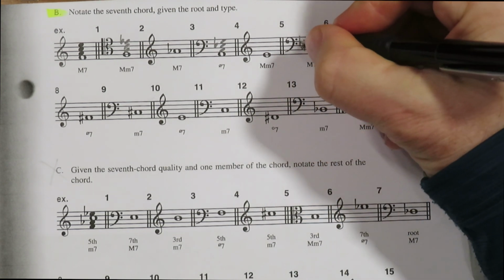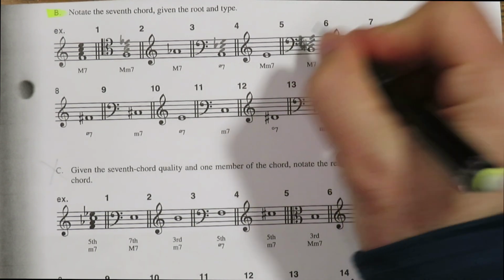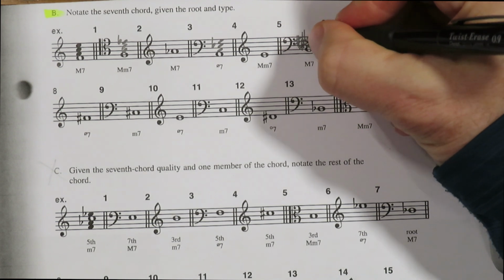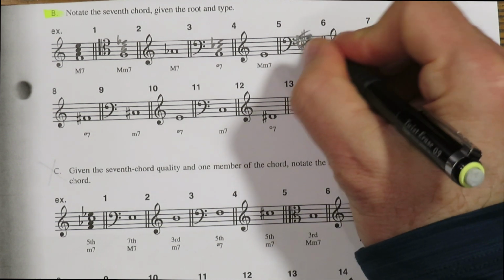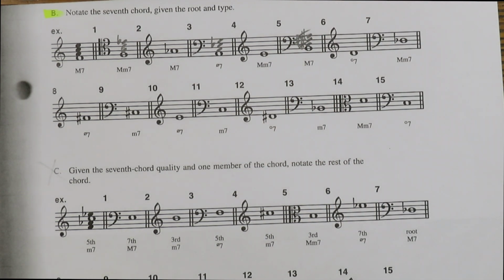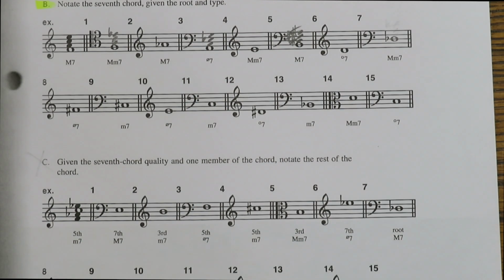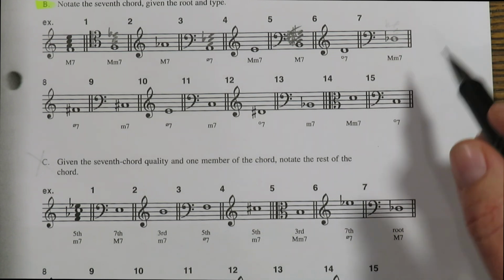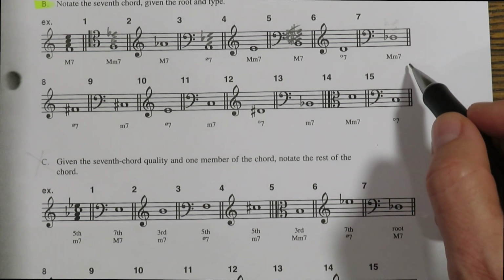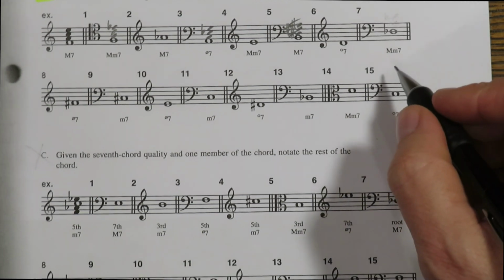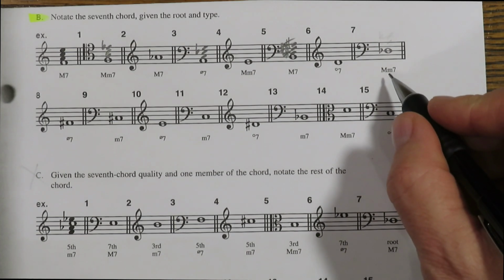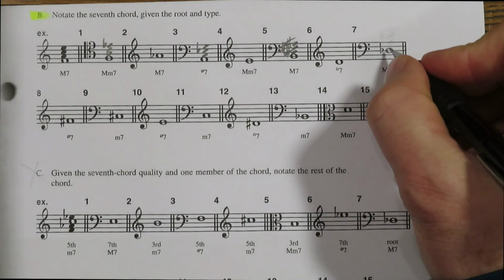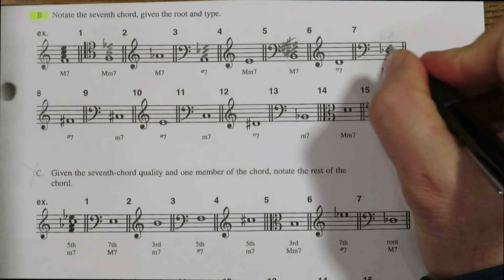This is where they get kind of sticky, right? But just do your best to fit them in there. There we go. Okay. Now, here we are, number 7. We have D flat, major, minor seventh. So we're going to want a major triad with a minor seventh on top. Let's stack it up.